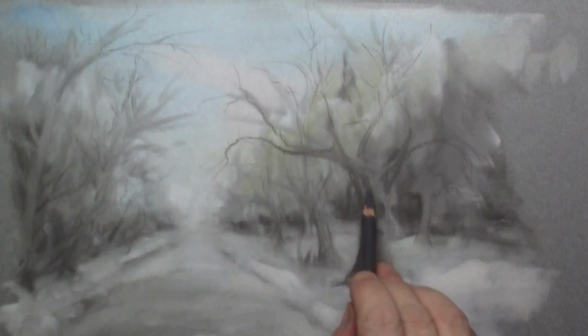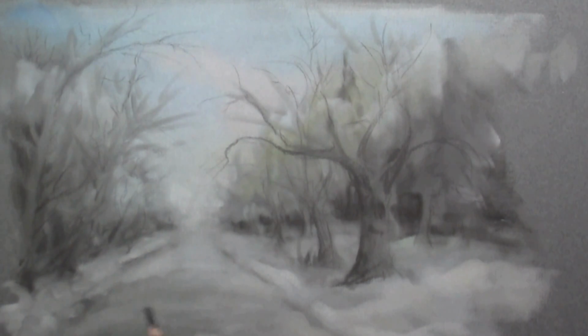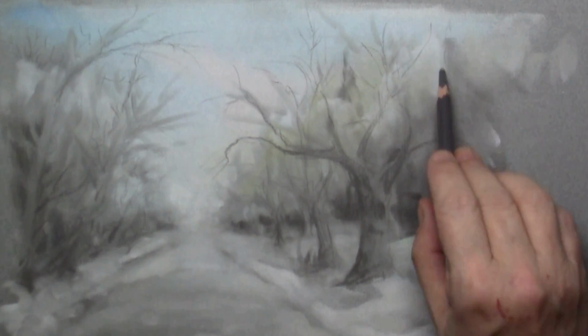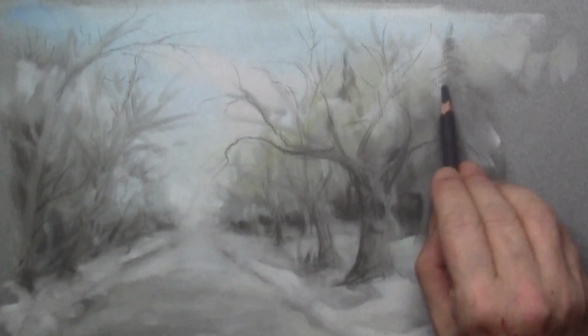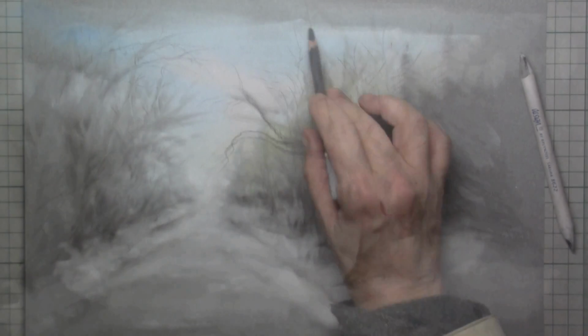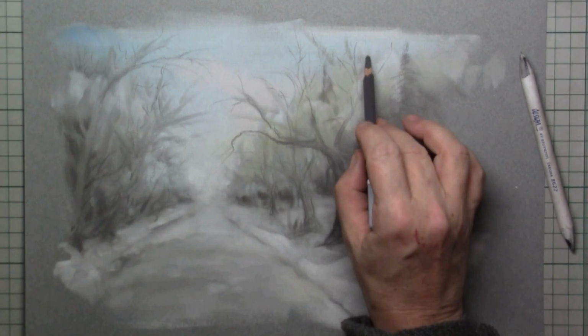This is just a quick sketch, and I am trying to teach myself to get as much perspective as possible, as much 3D depth as possible. And this is a very, very good way to study this.